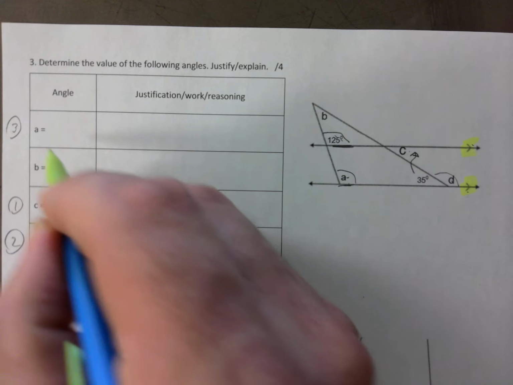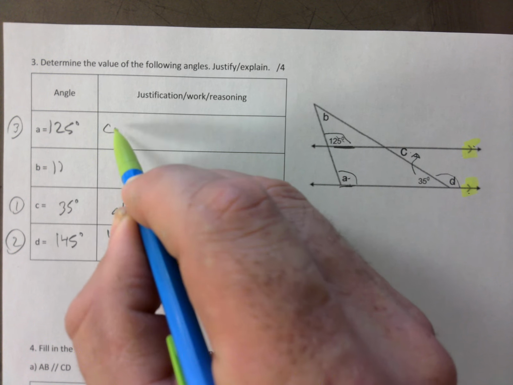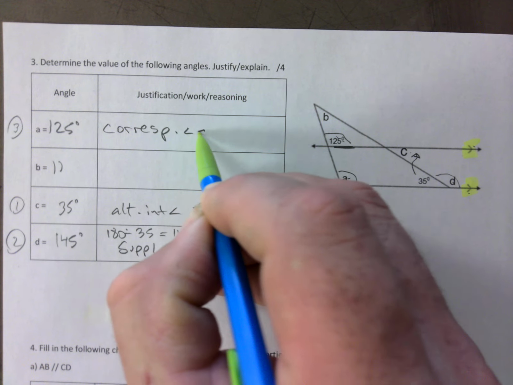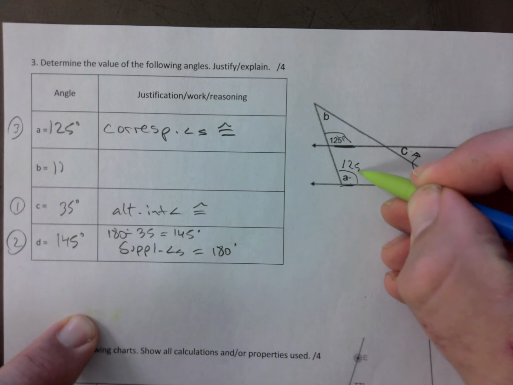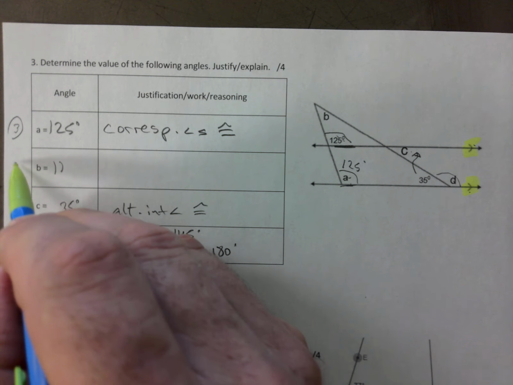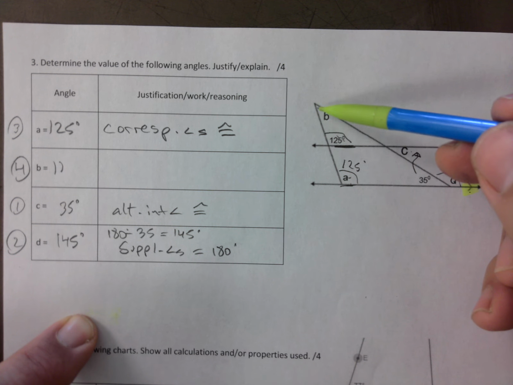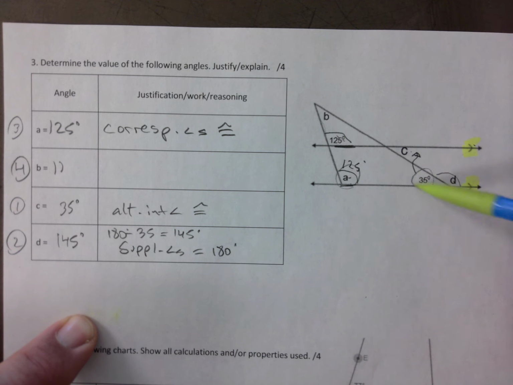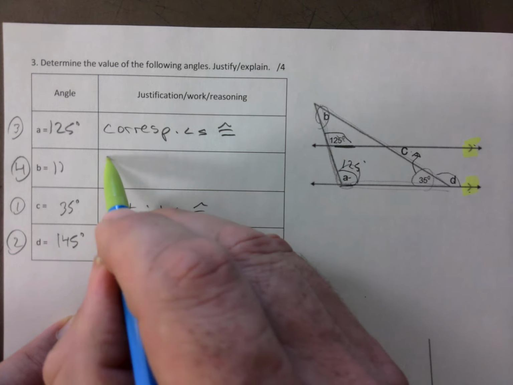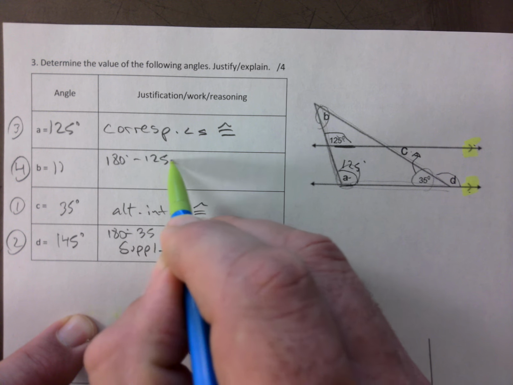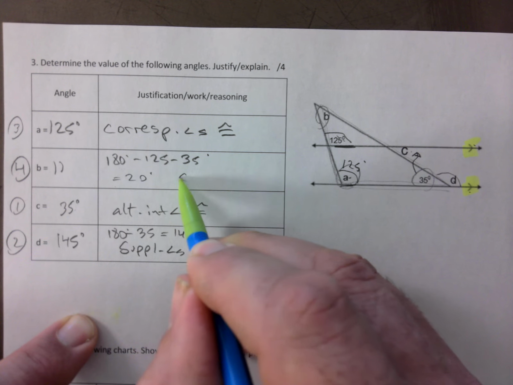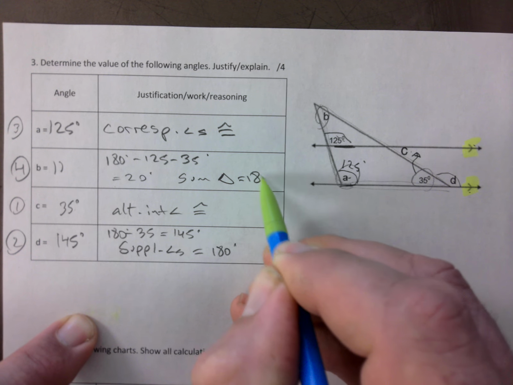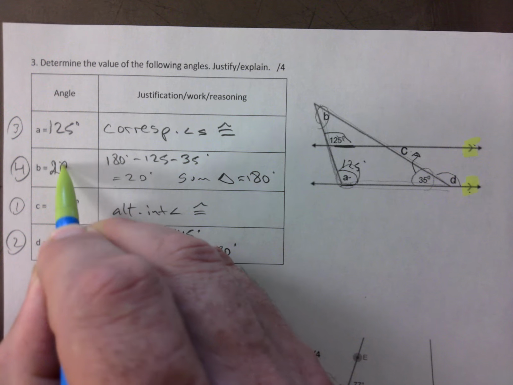So this is 125 here. And I would say corresponding angles are congruent. That's it. And so this is 125 here. And last but not least, I'll do B. Sum of triangle, like I've got this one, and I can find B if I focus in on that big triangle. So I'm going to go 180 minus 125 minus 35, and that's 20, right? Sum of triangles equal to 180, and so 20 degrees it is.